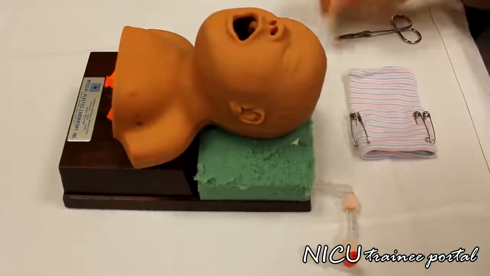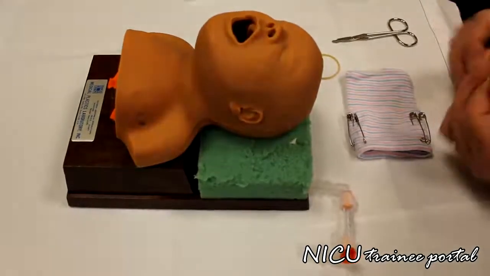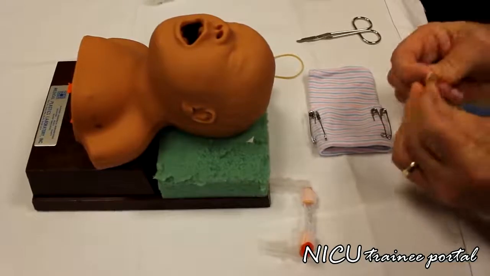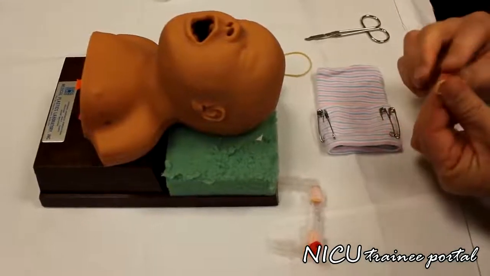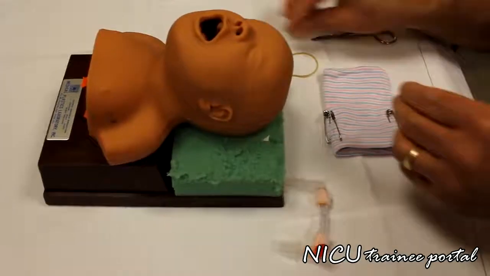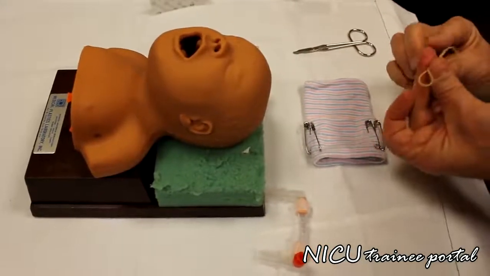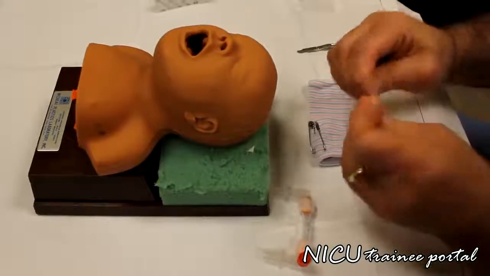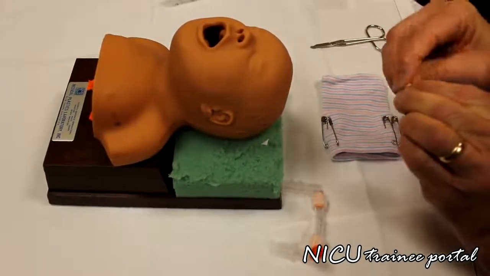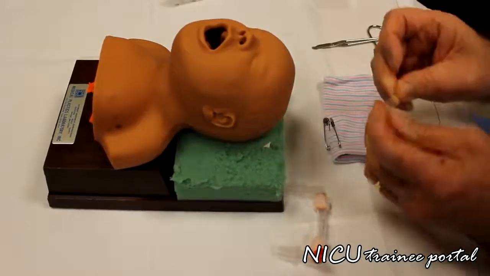And then we take the number 16 rubber bands and just run a, and I usually put a double knot in there just to make it a little tighter.